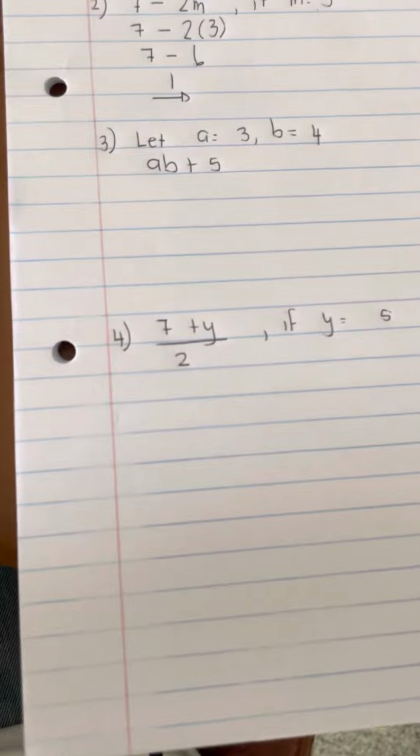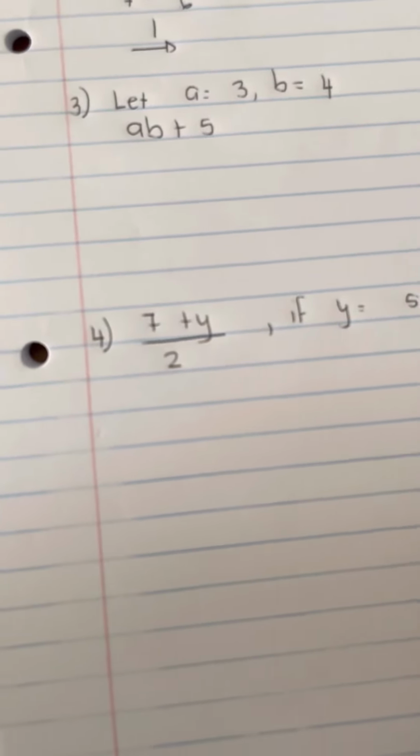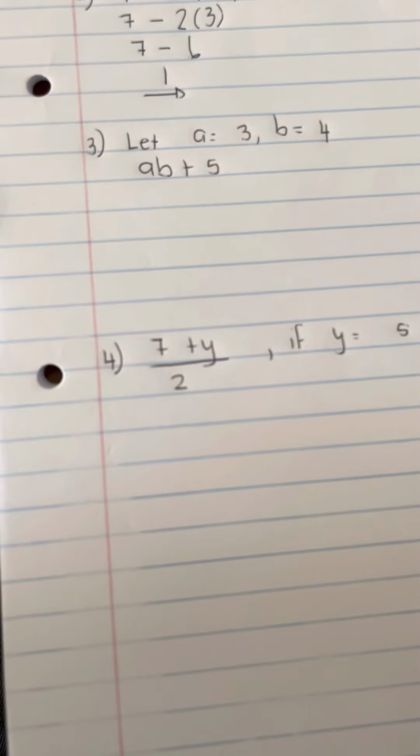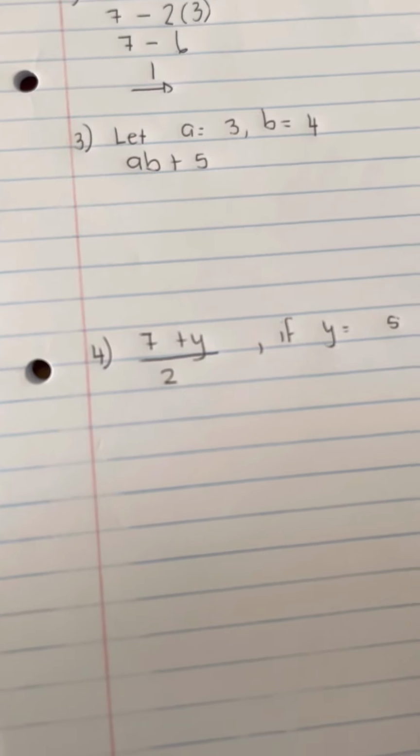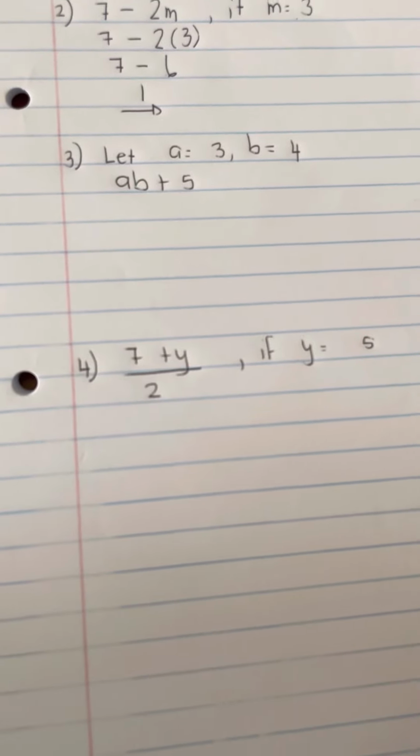I'll do 2 more. And the substitute teacher should hand out a very nice worksheet for you, which has very, very simple substitution equations for you. Let's quickly finish this up.